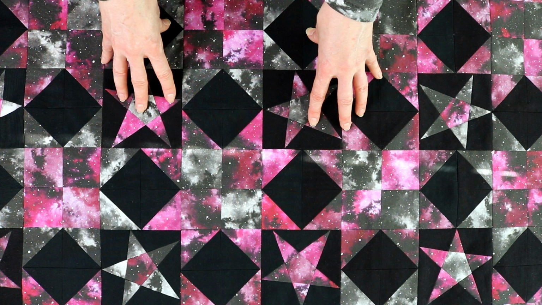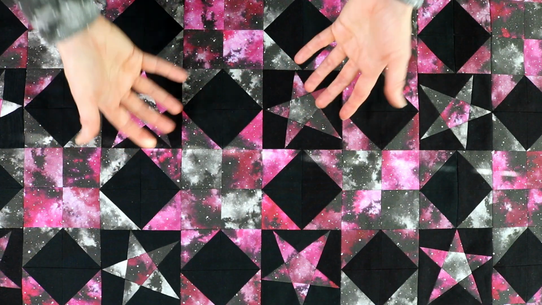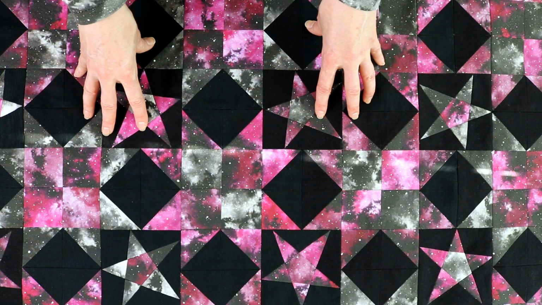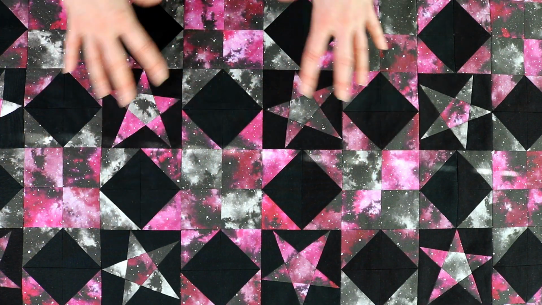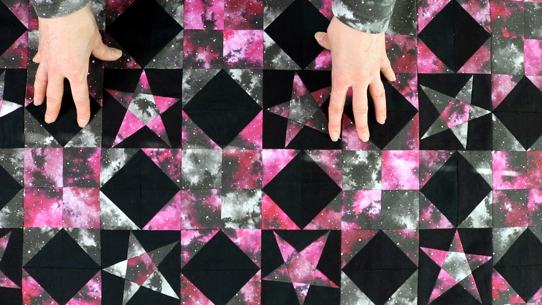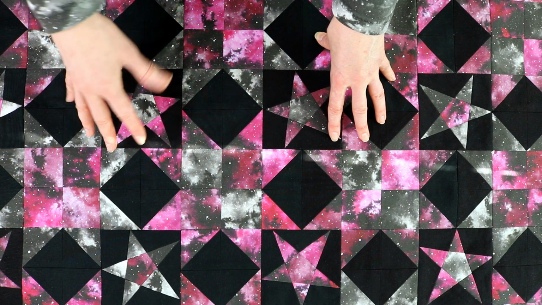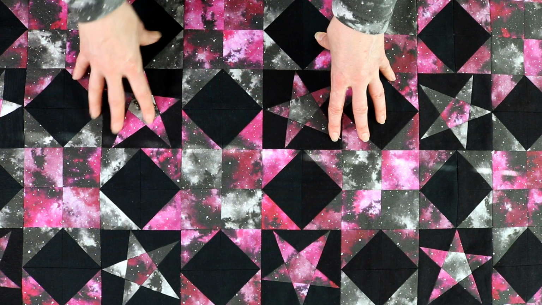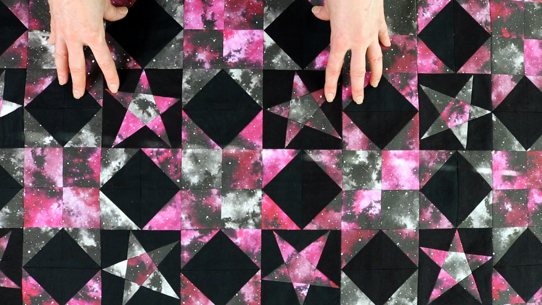Now with this quilt, there is a disadvantage to that because it's quite busy already, and if I use an all-over pattern, this quilt would become even more busy. And I don't think I want that. I would have to use a colorless thread if I wanted to stitch an all-over pattern.